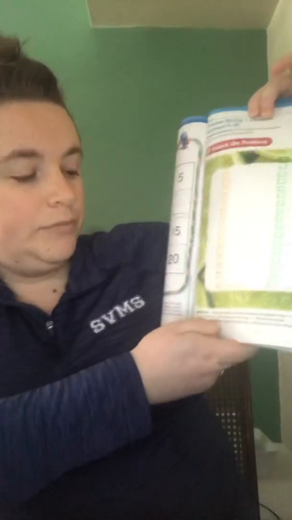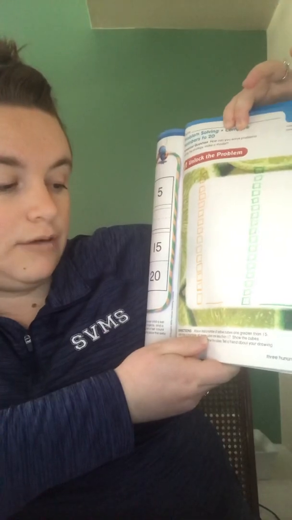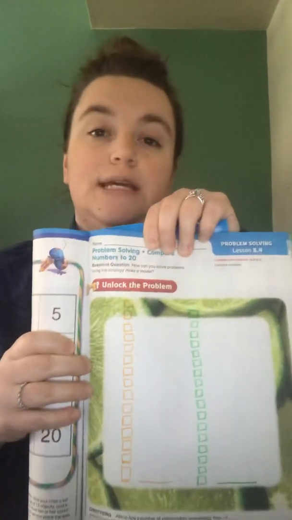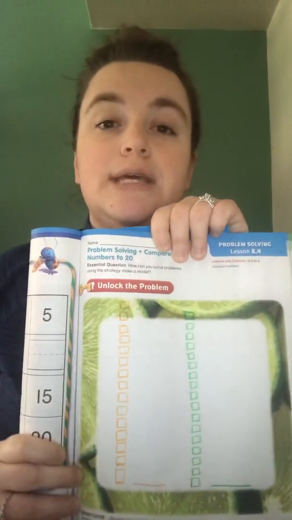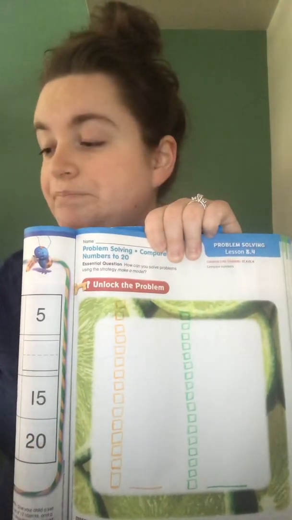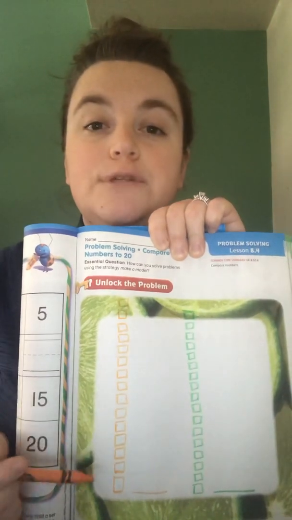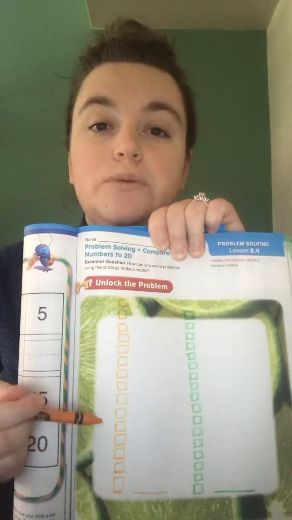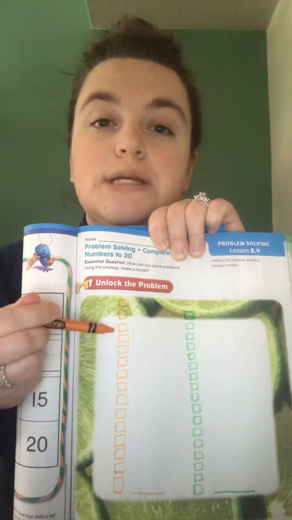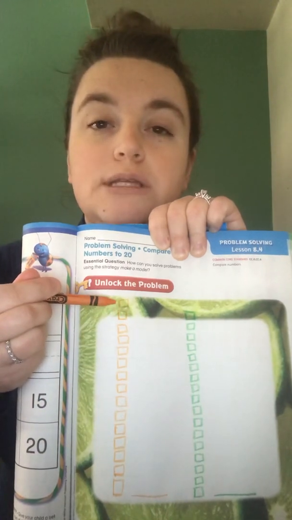We have here, it says at the bottom, Allison has a number of yellow cubes, one greater than 15. So I suggest using yellow or orange. And you are going to start by making 15 cubes. So that's what I did here. You have to make the cubes a little bit small. It goes all the way to the top. I know it's tricky to see.